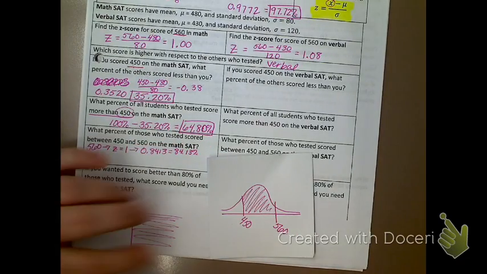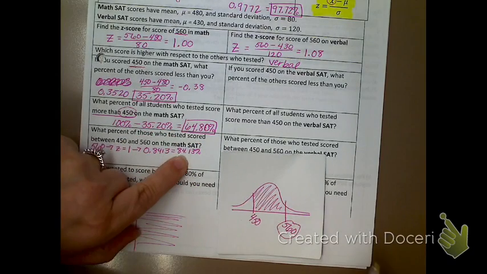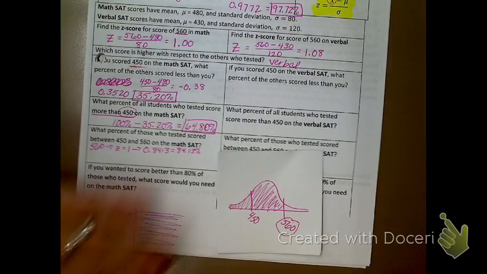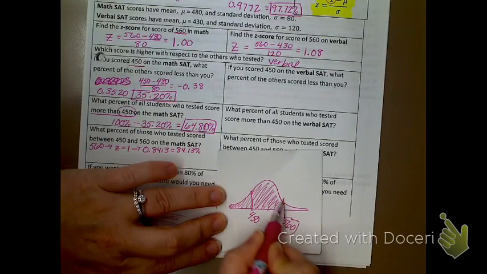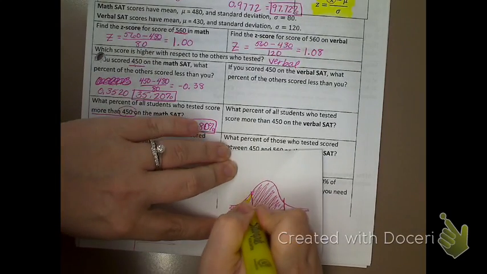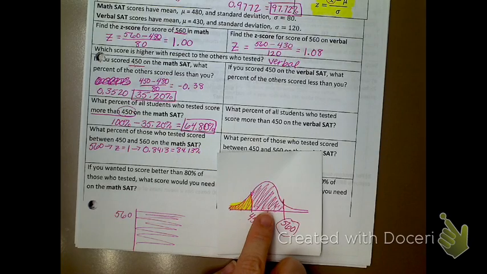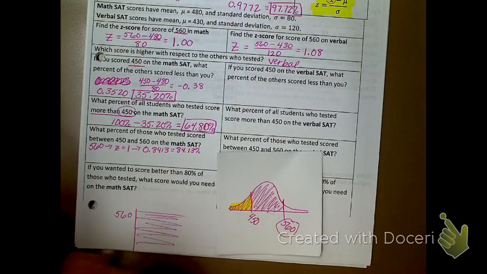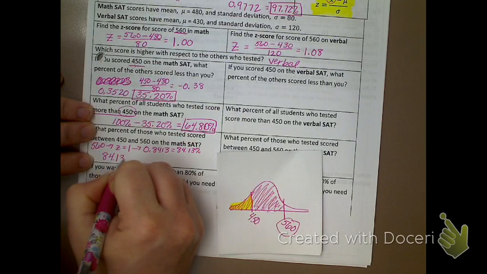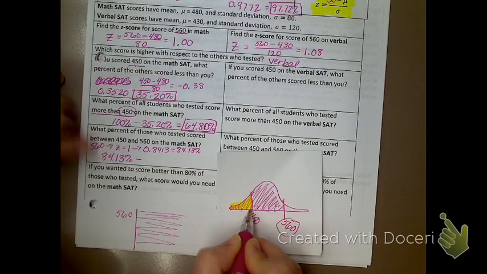Well, let's think about this for a minute. 560, the number that I got associated with 560, the 84.13, is all of this included. How would I find just that batch? Well, I would subtract what's less than 450, because if I subtract that part, the remainder will just be what fits between them. So I'm going to take the percentage from 560, and I'm going to subtract the percentage that was less than 450.